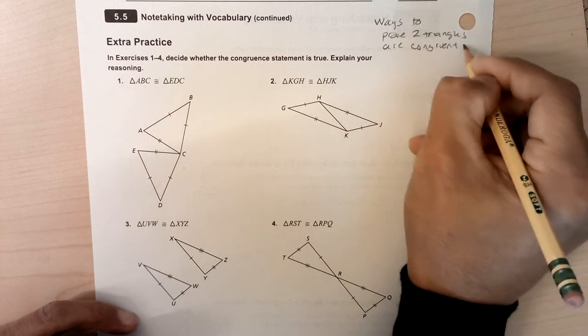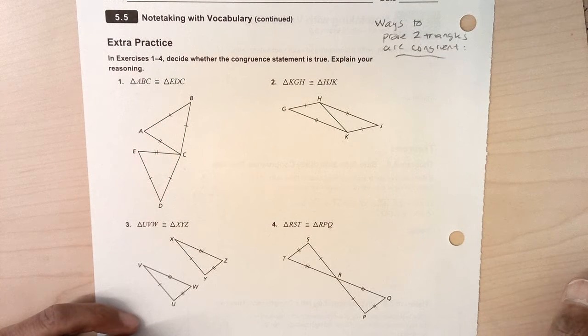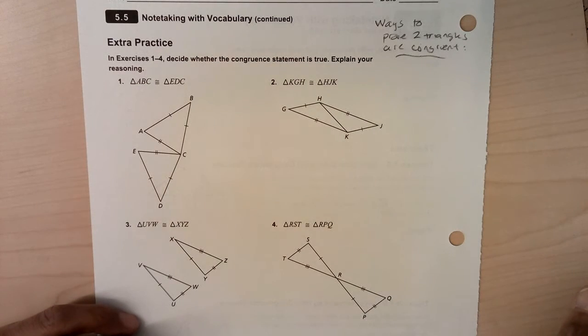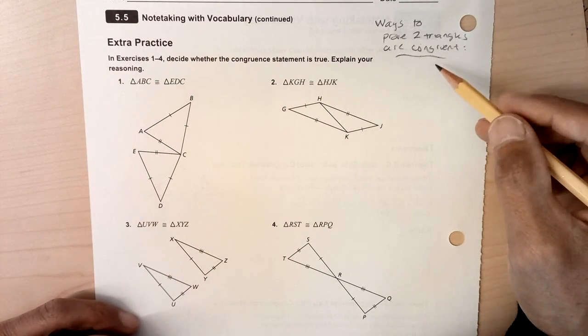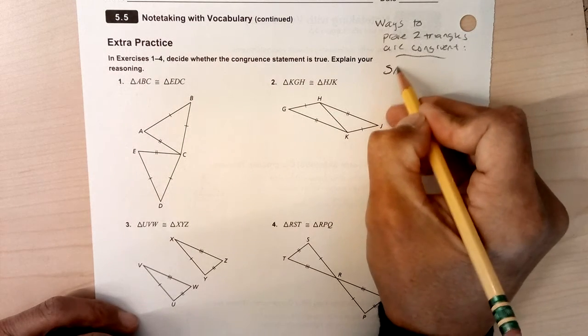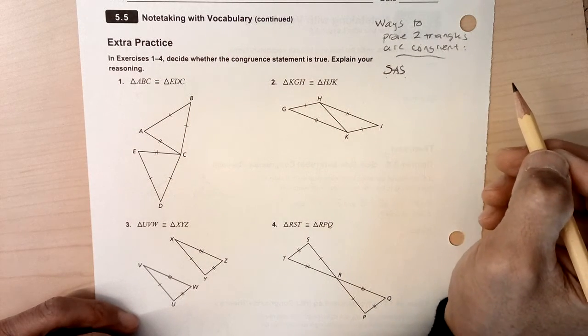Don't forget, if you have all the corresponding sides of one triangle congruent to all the corresponding sides of a second triangle and all the corresponding angles are congruent, then the two triangles are definitely congruent. That's a definition of congruent triangles. But the ways that we went over so far in chapter 5 to prove that two triangles are congruent, we started off with side angle side. Don't forget that the angle has to be included between the two sides.